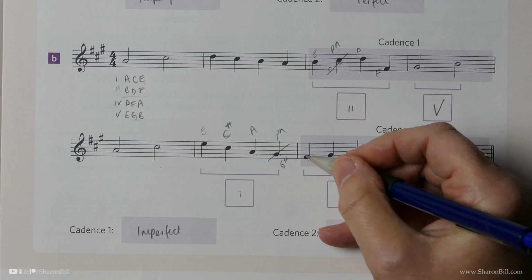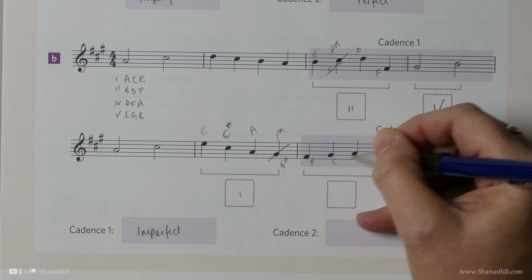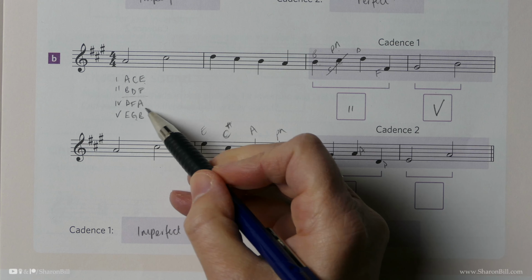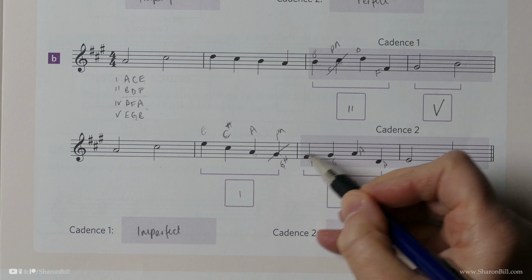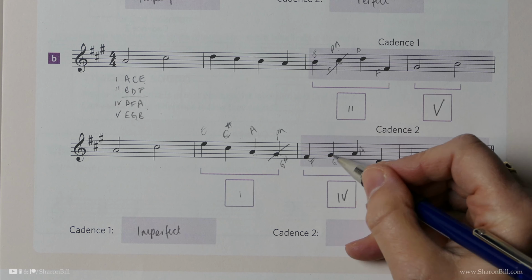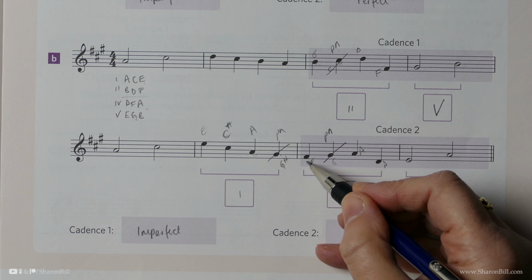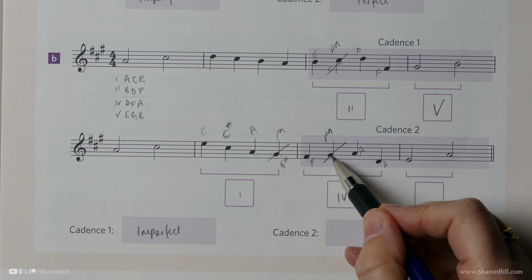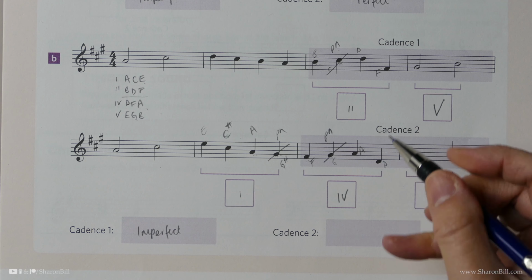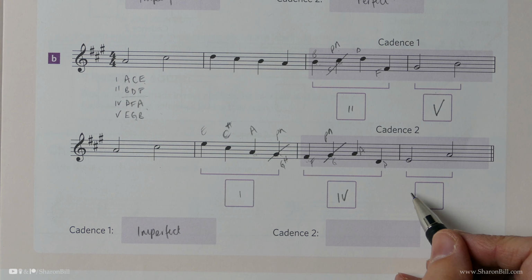Then we have an F sharp, a G, an A, and a D. So D, F, A best explains this. That's a chord 4. And again, we can see that G sharp isn't really a harmony note, it's just passing through again, just a passing note. And so that explains that one away, just a little melodic embellishment there.